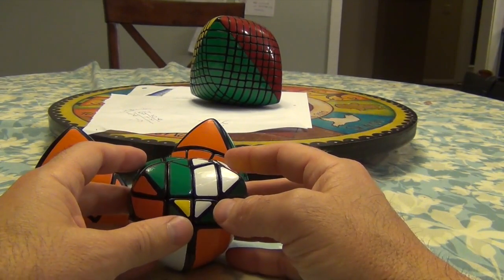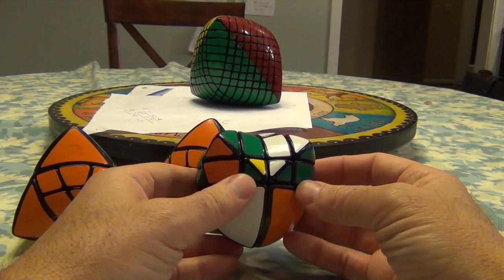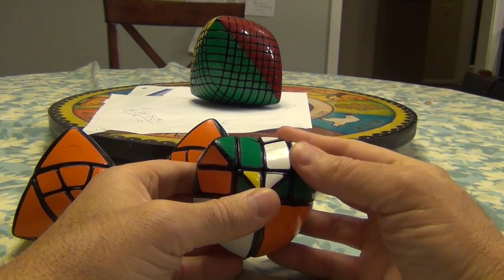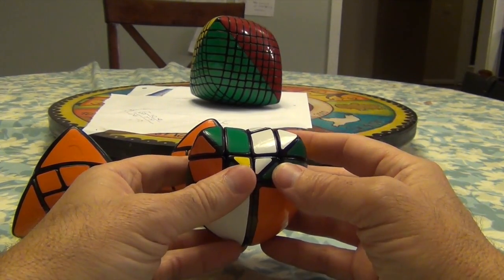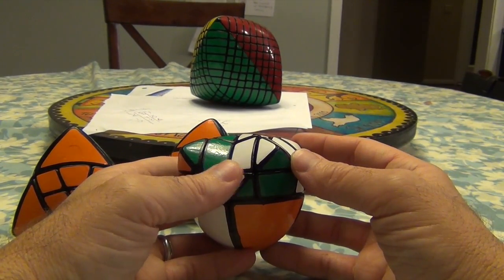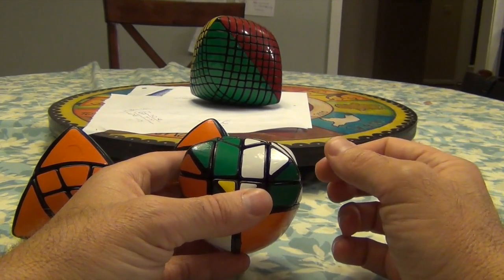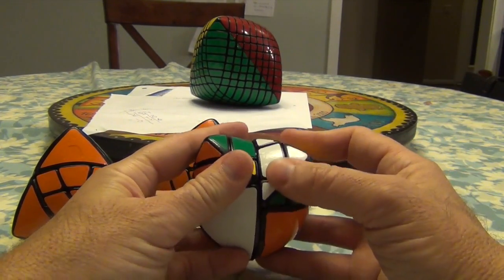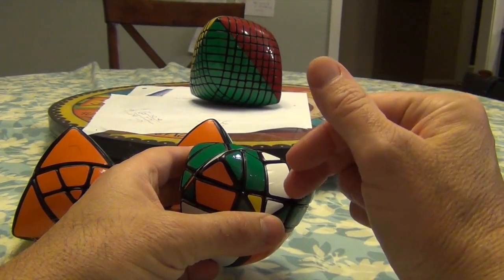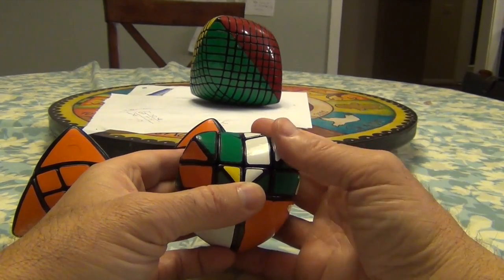However, although I went through step by step how the commutator was done, it still was a little cumbersome to do. So what I'm going to do is turn this into what's called an algorithm. The difference between a commutator and an algorithm is a commutator is the basic form that you can use to move 3 pieces around. An algorithm is a set of instructions that are more complex that will cause a specific movement of pieces around the puzzle.